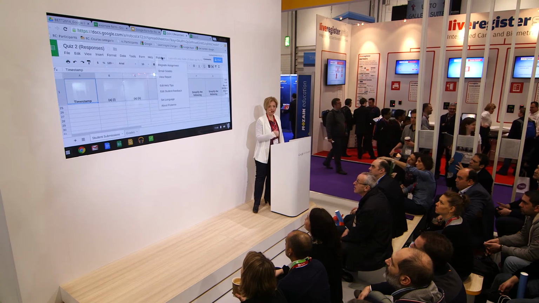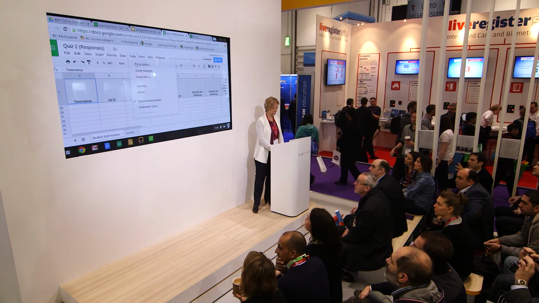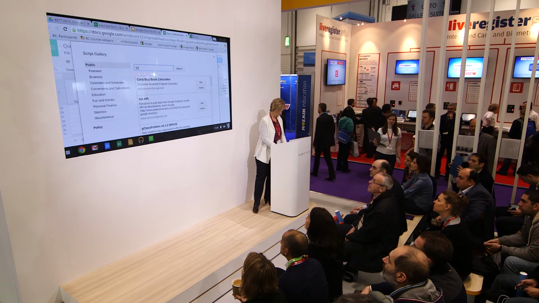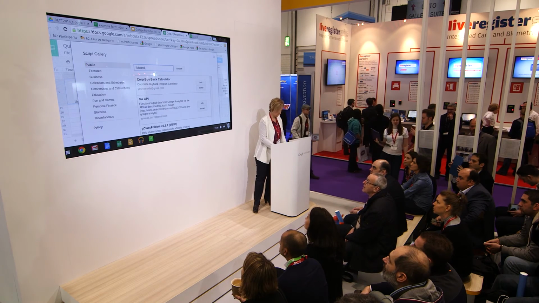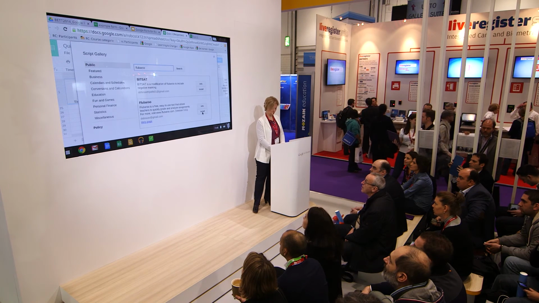Flubaroo is here. Again, it's a script. If you go to Script Tools, Script Gallery, there are hundreds of scripts. You don't have to reinvent the wheel. There are great scripts that already write it for you. So go there and just search for what you need. And here, just install it, and it's easy.